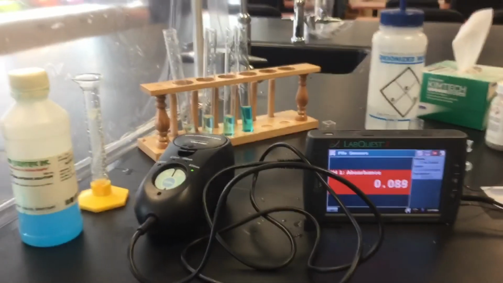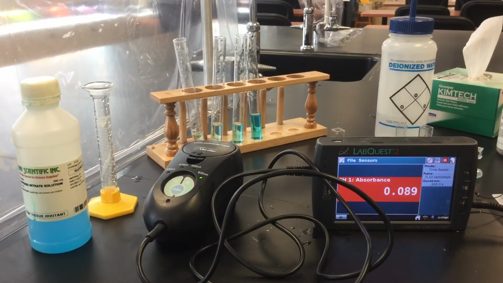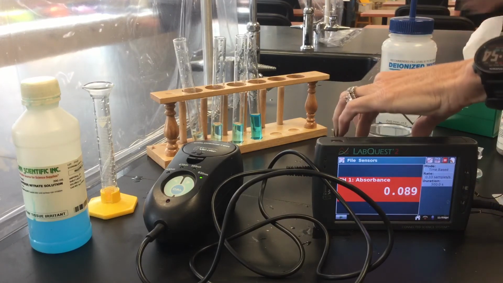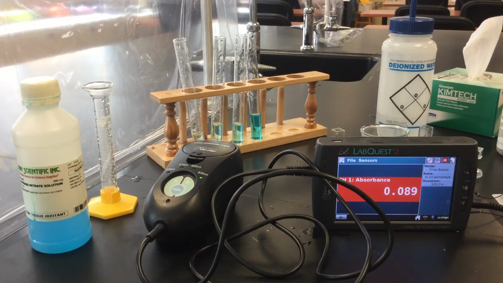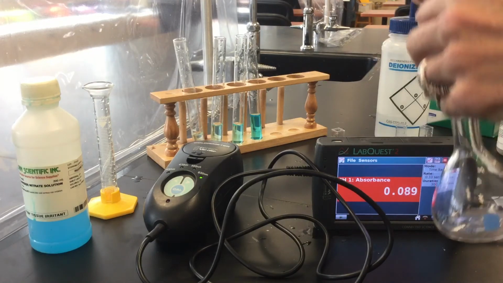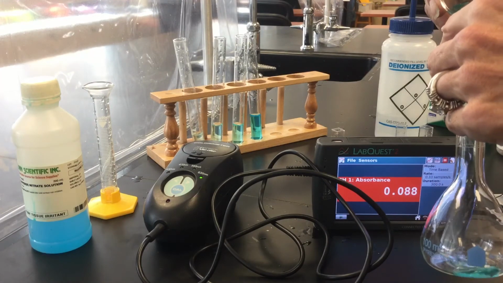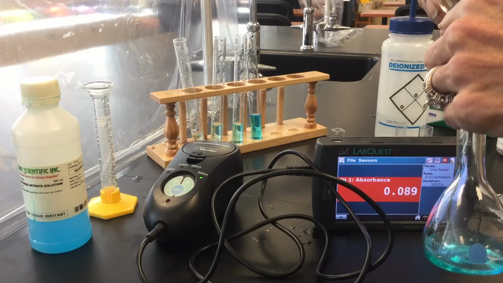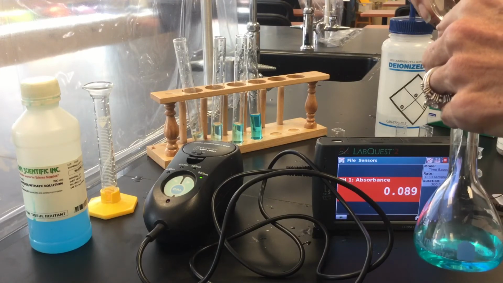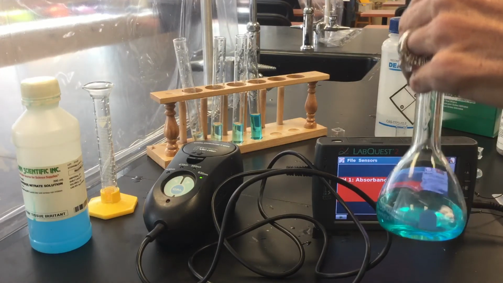Let's get you set up there. The next thing we're going to do is transfer this to a 100 milliliter volumetric flask, without the BBs. Oops, sorry.